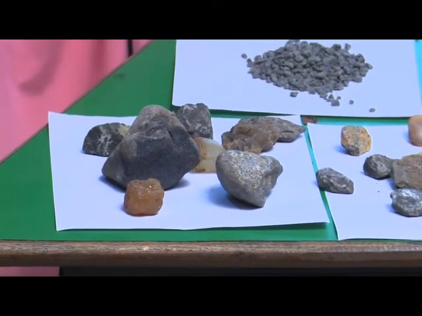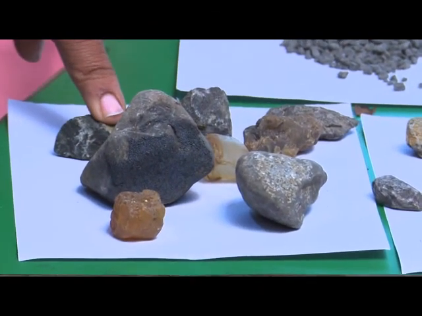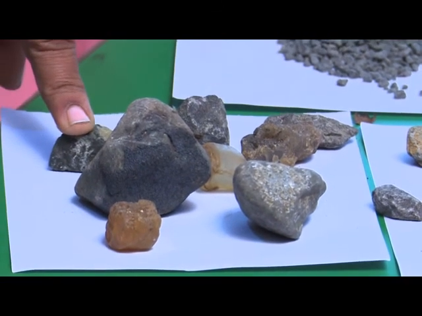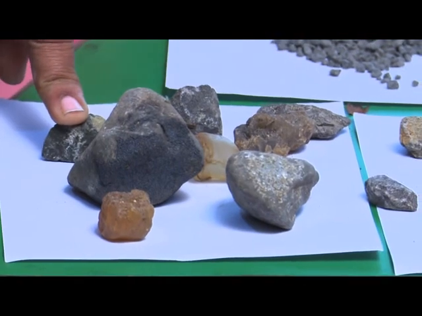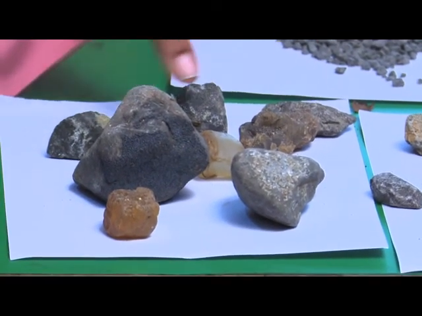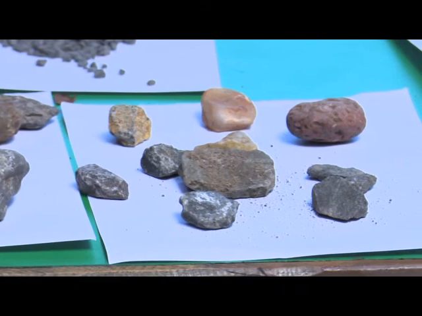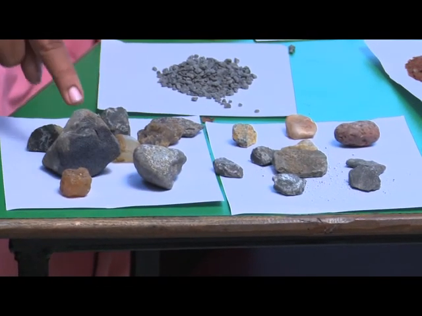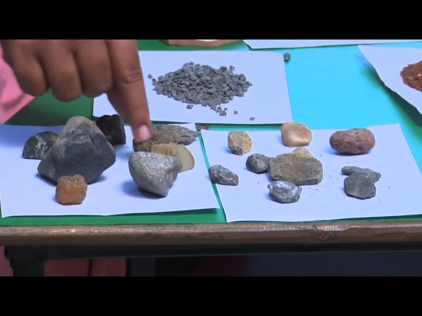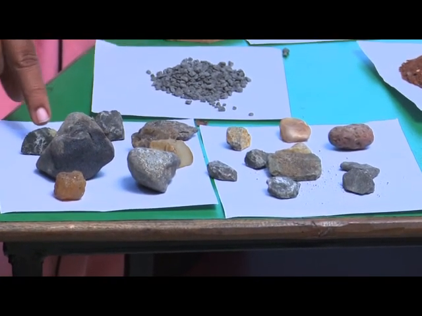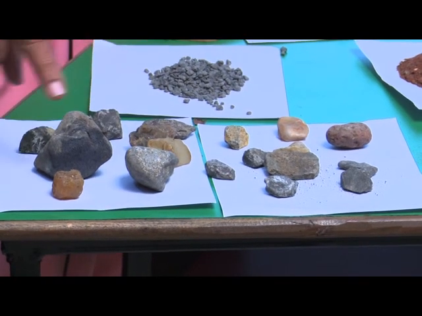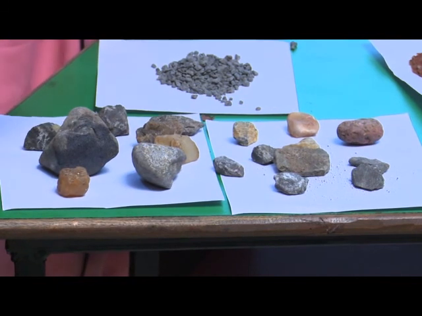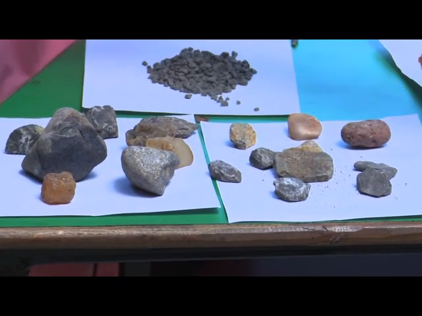Yes, might be you are saying you have seen them maybe on the road, maybe while playing on the playground, maybe in sand, in these places. Okay. So can you see? Are they looking the same? No, they are not the same. They have different shape, different color, different structure. Yes or no? These are the different types of rocks. Now I will show you something different. Now have a look here.